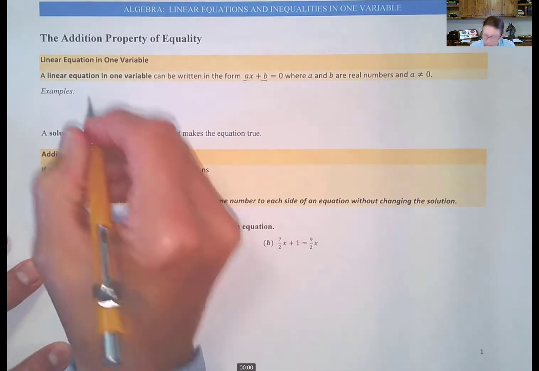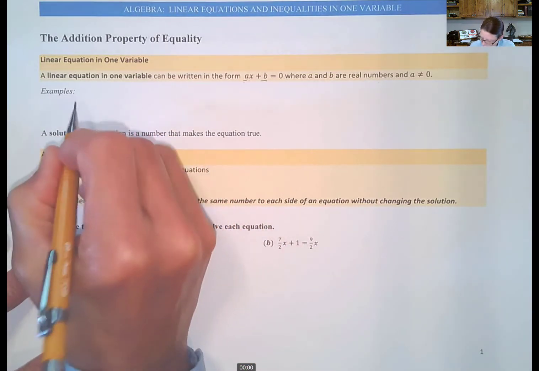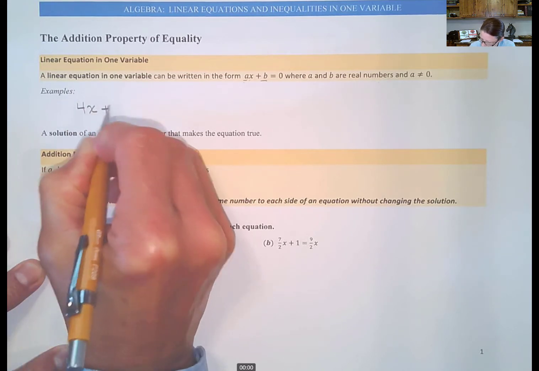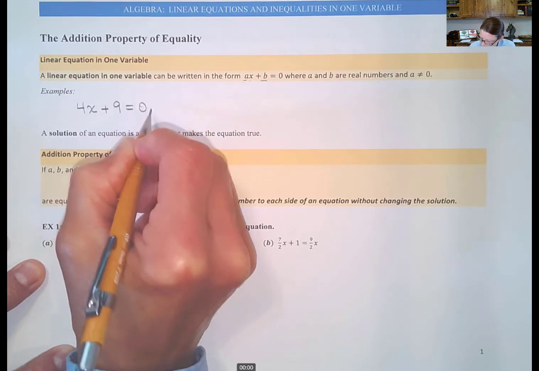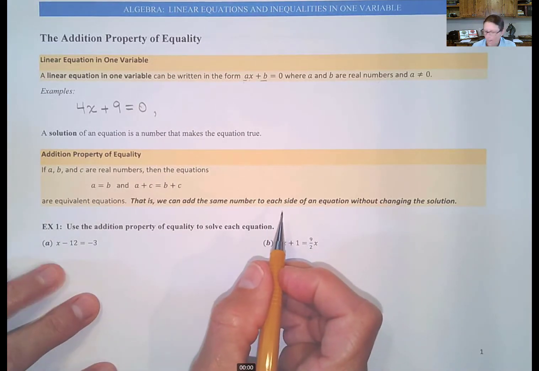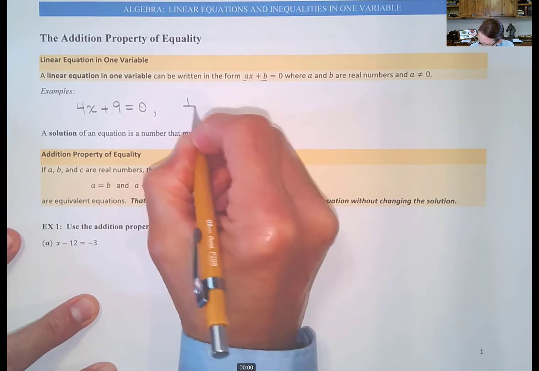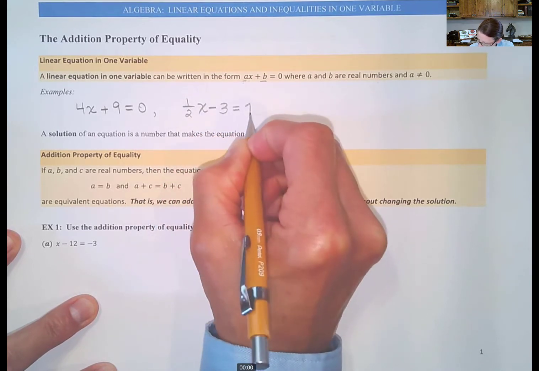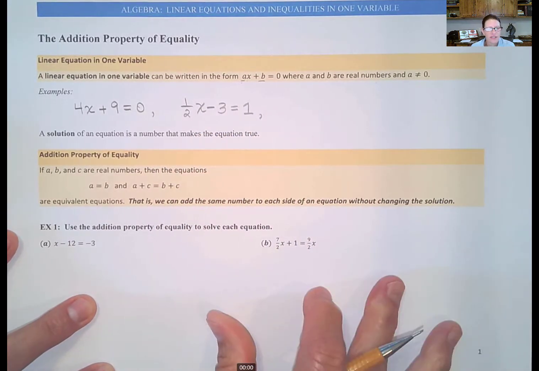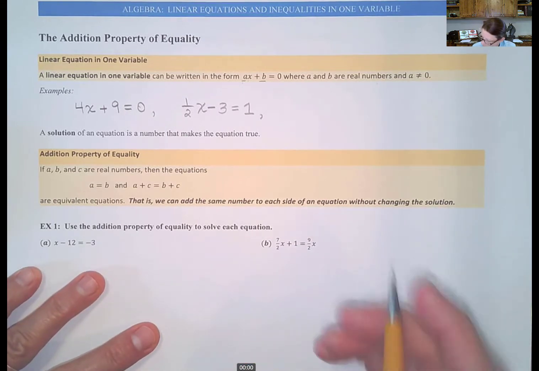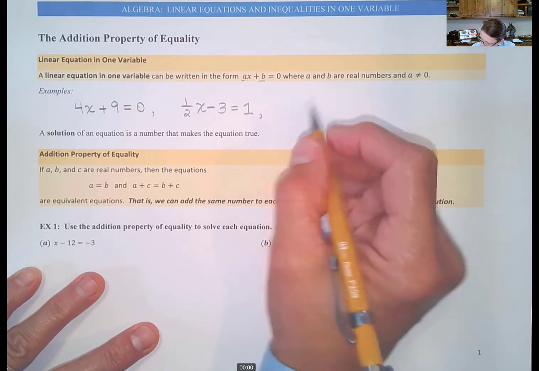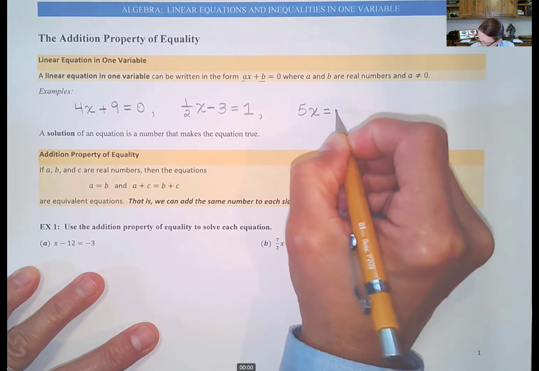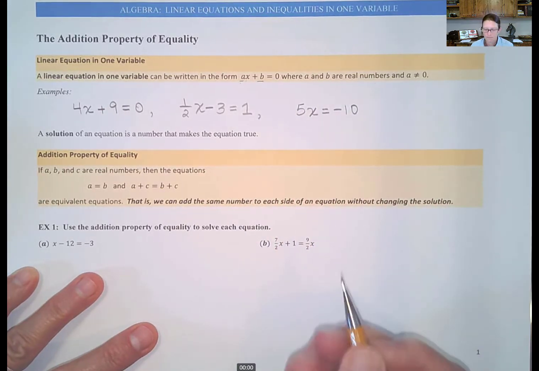one variable. Some examples of linear equations in one variable: 4x plus 9 equals 0 is one, or 1/2 x minus 3 is equal to 1. There's another example of a linear equation in one variable. Or maybe even just 5 times x equals -10.